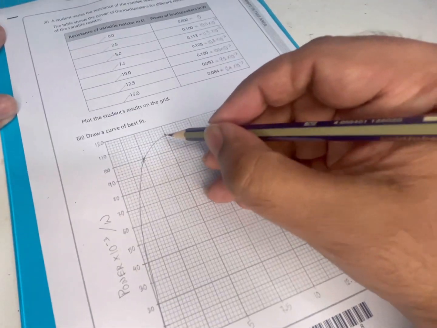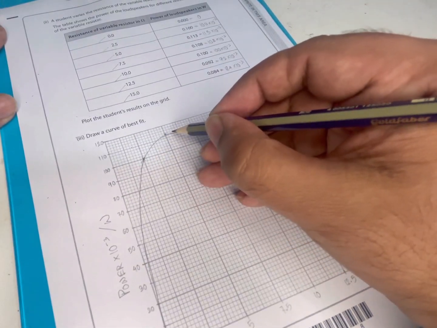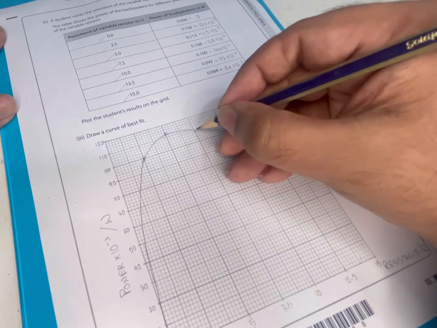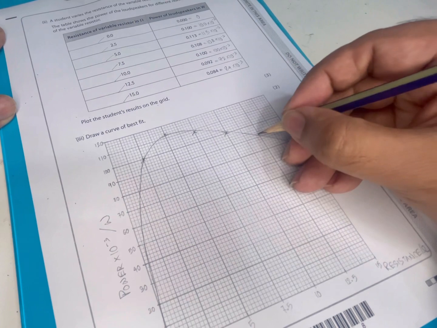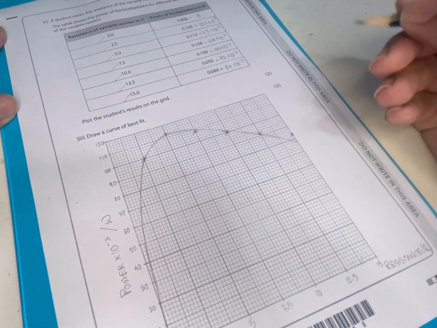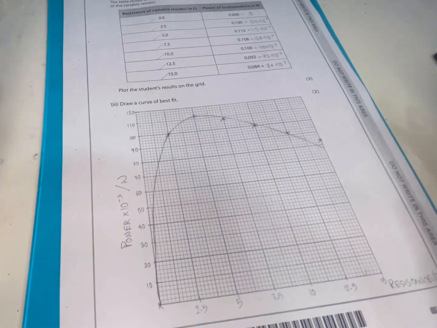Once you have done that, you'll see these 2 points go perfectly. The line goes through these 2 points, and 2 plotting points are below the graph, and 2 plotting points are above the graph. So that's how you plot a graph of best fit.